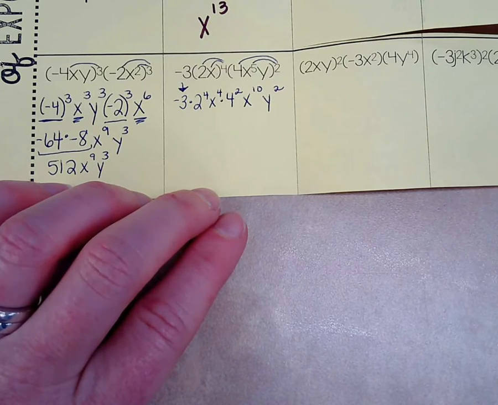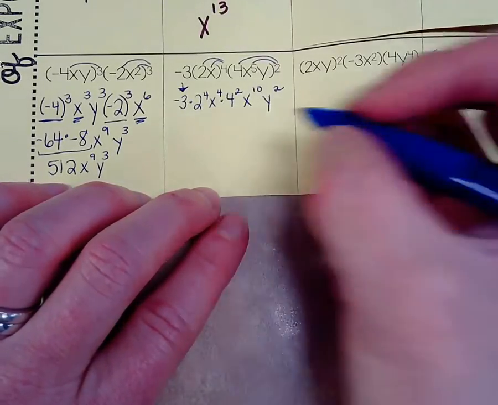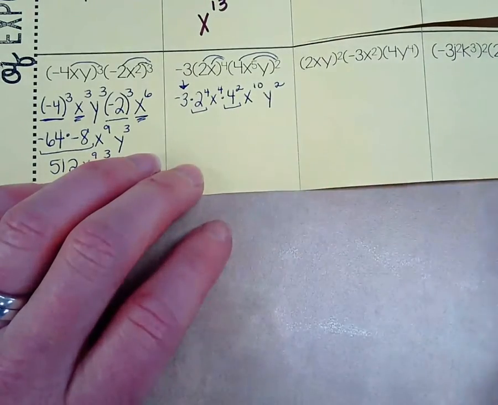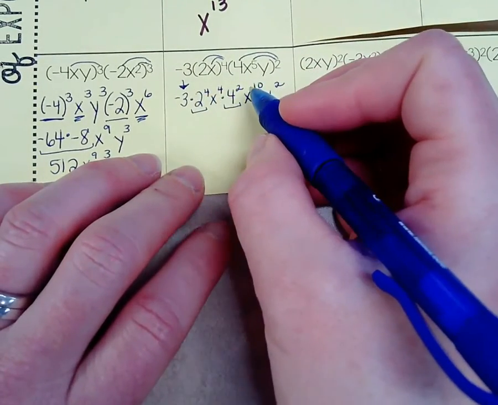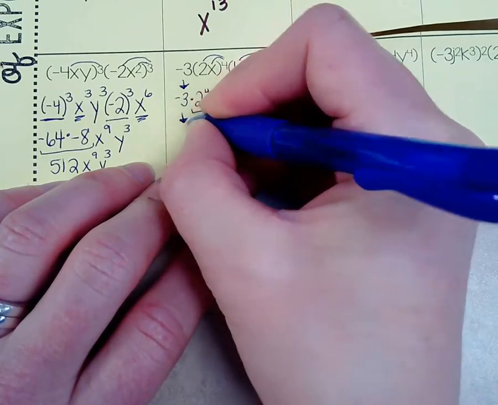Order of operations says still take care of all the exponents. So we can't do anything with the variables, but with the numbers we can. We can actually multiply 2 to the 4th and 4 squared. Let's carry down the -3 though.